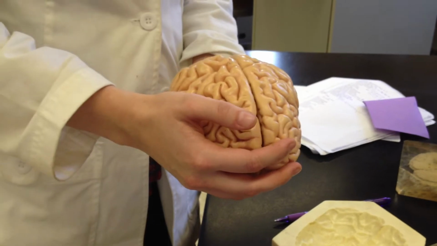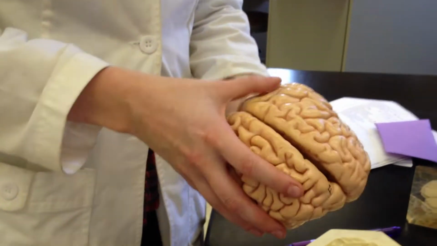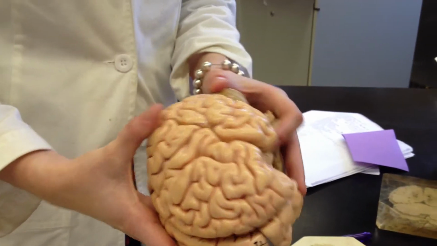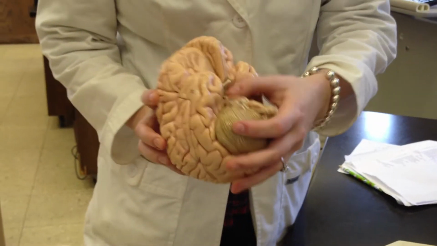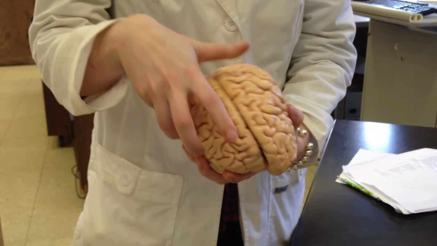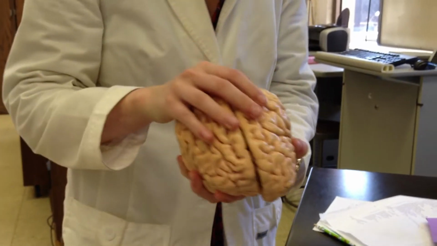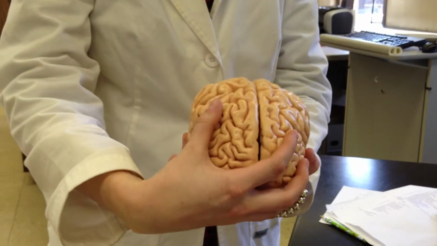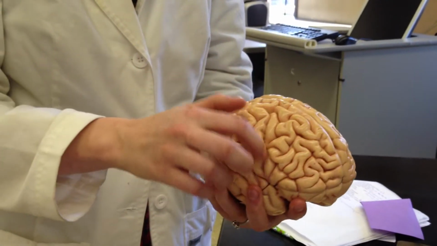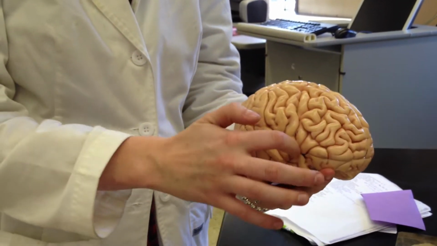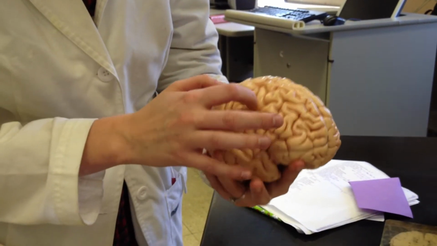Alright, so start with the cerebrum. The cerebrum includes all this, not the brainstem, not the cerebellum, not any of this part. The cerebrum just includes all these little squiggly lines. You have the frontal lobe that is separated from the parietal lobe by the central sulcus. This is the central sulcus.